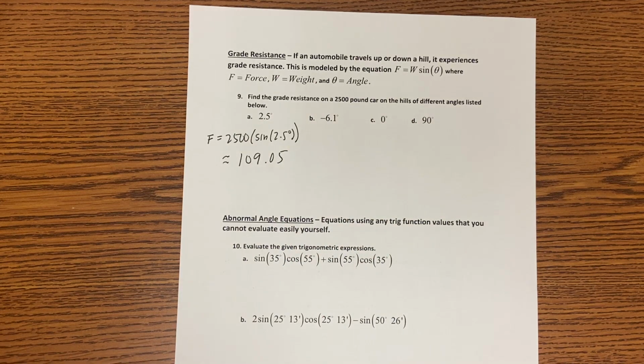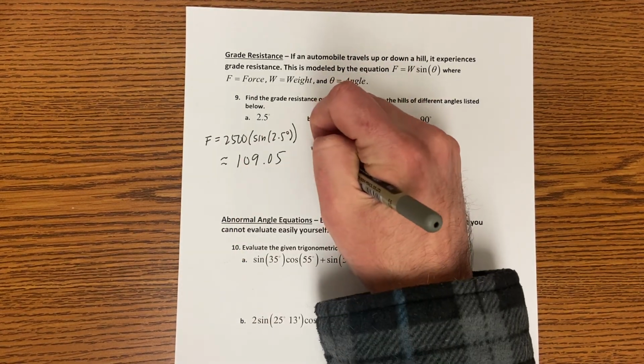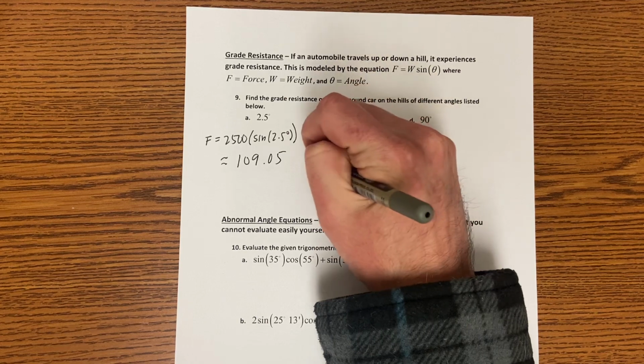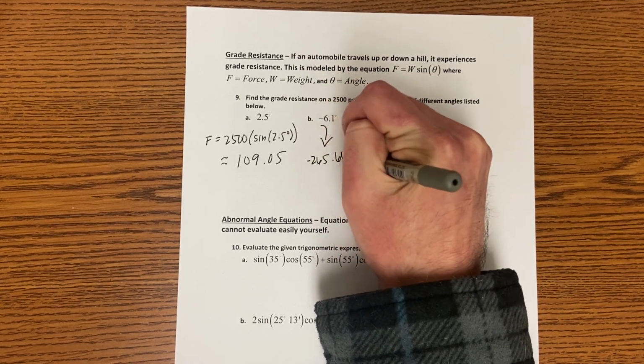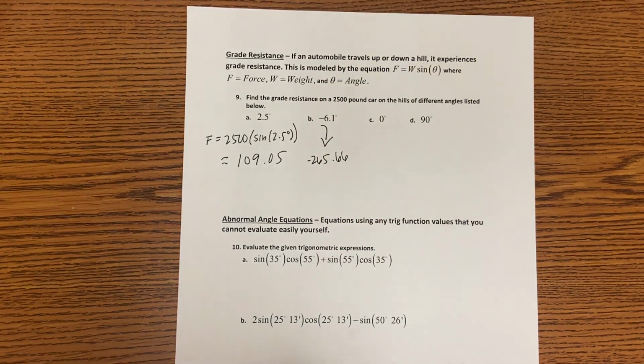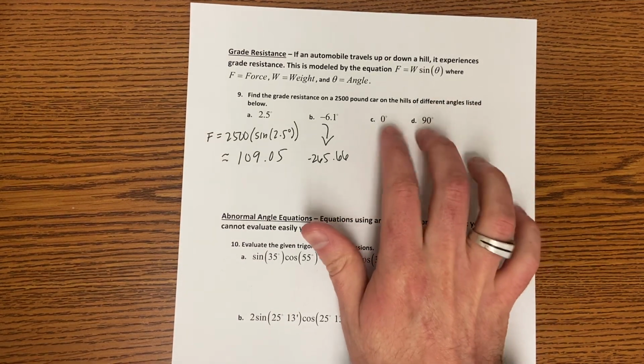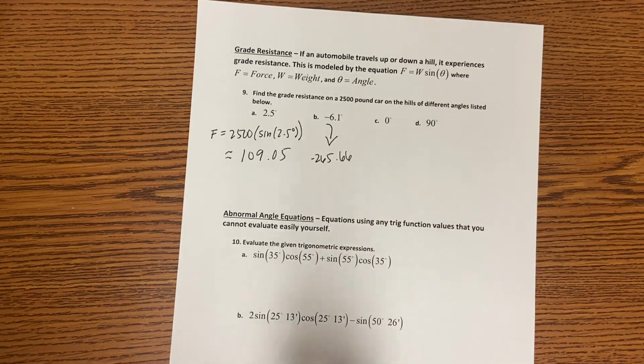Meanwhile, if you do this with a negative, 2,500 times the sine of negative 6.1 degrees, you actually notice that your resistance on this one ends up being negative 265.66 pounds, which tells you that about an equivalent of 266 pounds of force are trying to drag you down the hill.